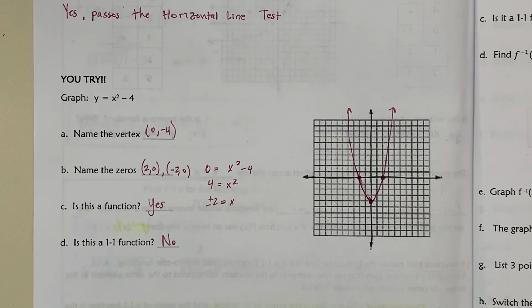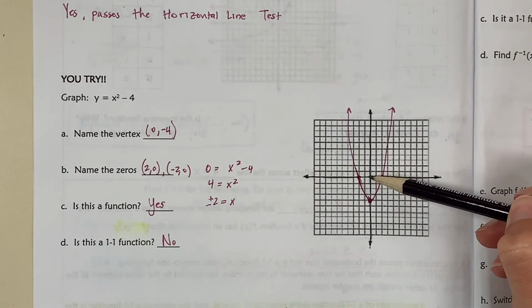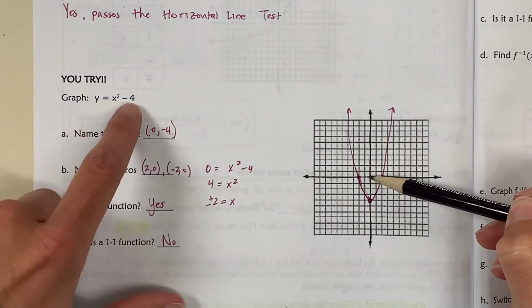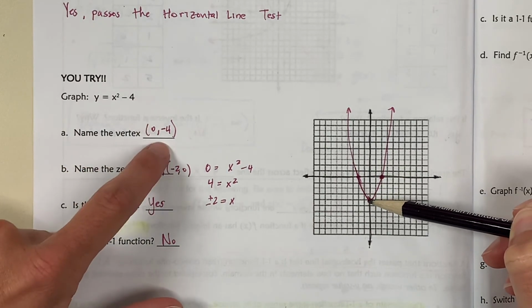All right, so the vertex is at 0, -4 because the parent function, which is y equals x squared, has a vertex at 0, 0. The -4 means it was shifted down 4 units. So I have a vertex at 0, -4.